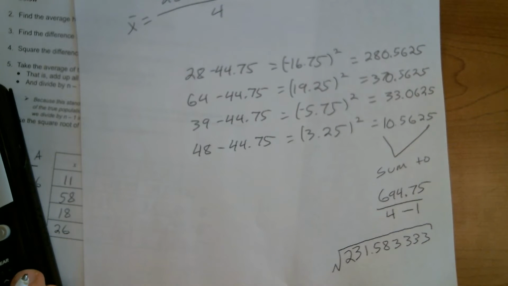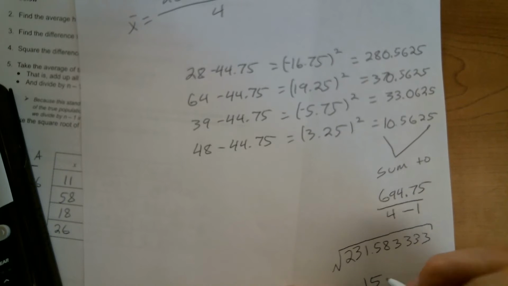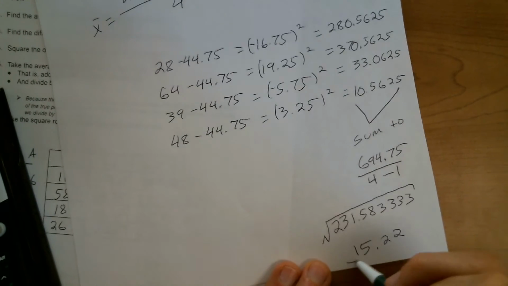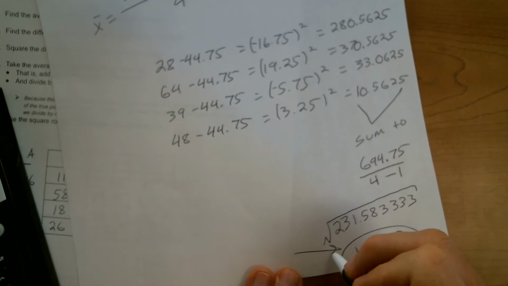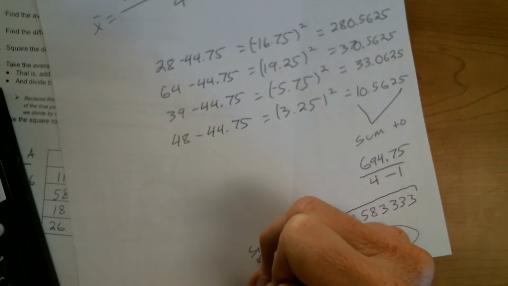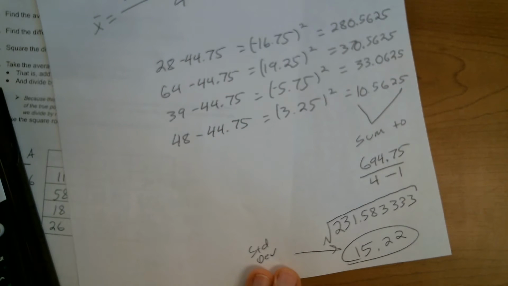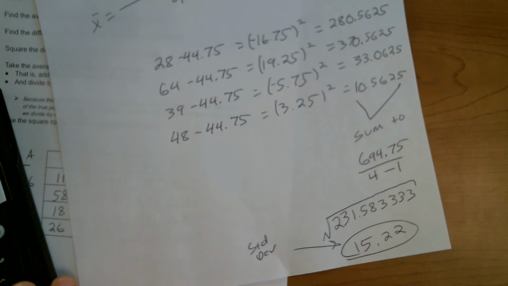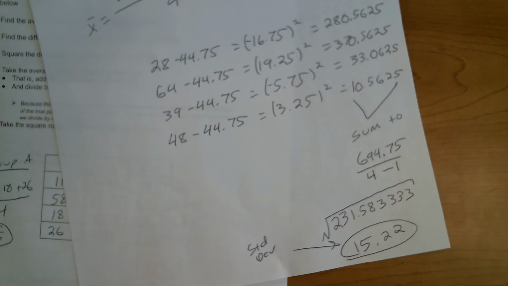And when we take the square root of that, we're going to end up with 15.22, we'll say. All right, that's rounding it a little bit, but it's good enough for our purposes. So this would be the standard deviation for group B.